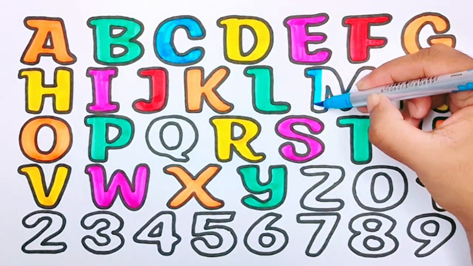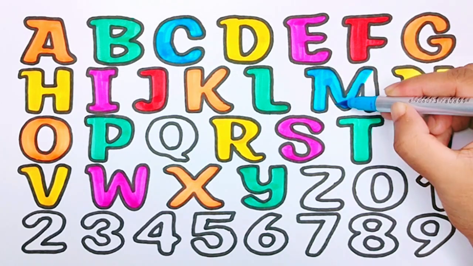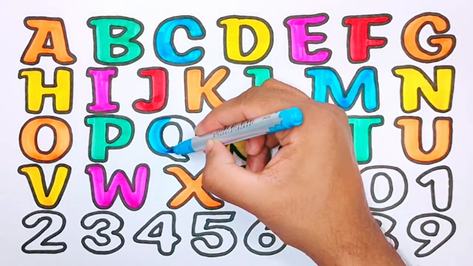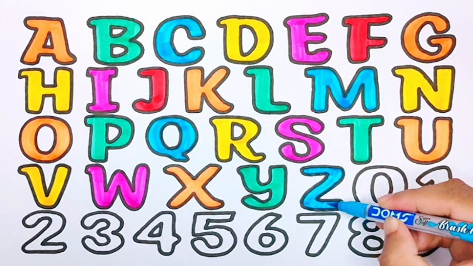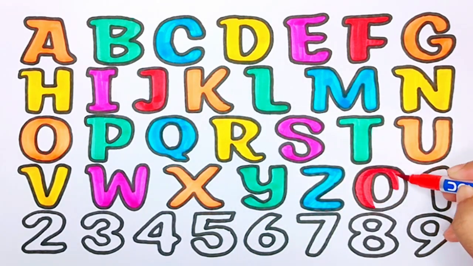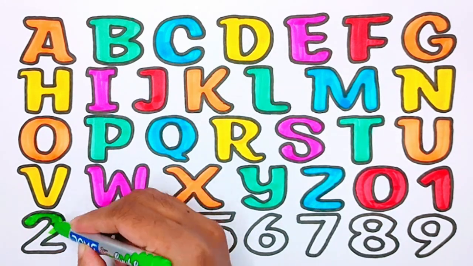The dog takes the cat. The dog takes the cat. Hi-ho, the dairy-o, the dog takes the cat. The cat takes the mouse. Red color. The cat takes the mouse. Hi-ho, green color. Dairy-o, the cat takes the mouse.